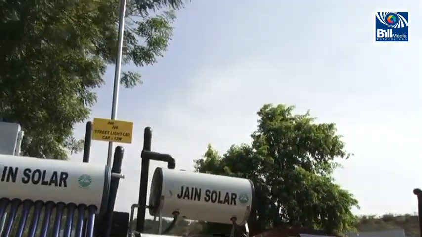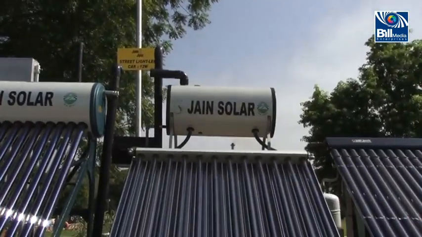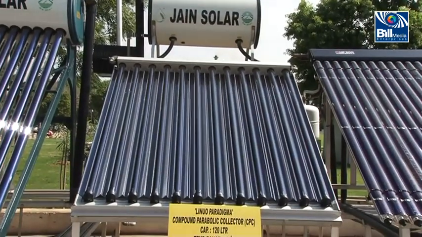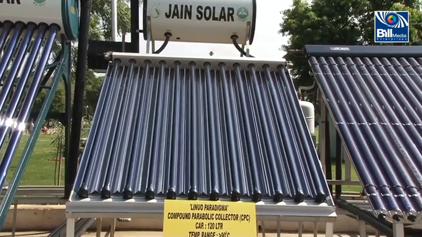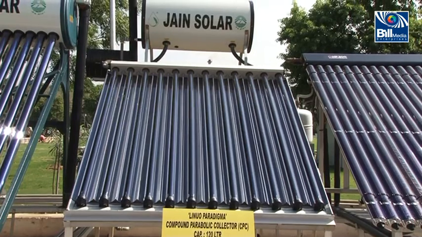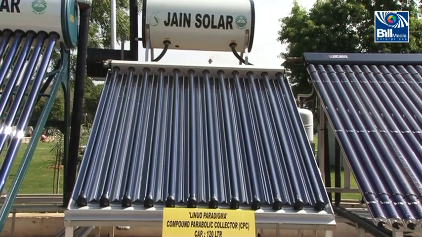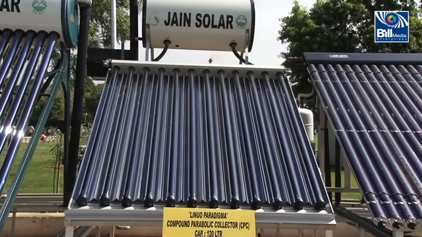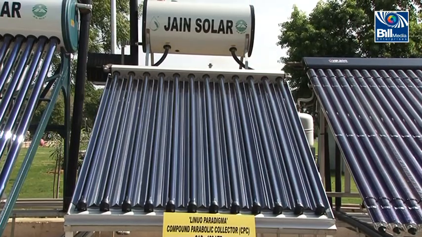So this is the water heating system based on the thermal application. It absorbs the heat of the sun and heats the water, and that water can be used for our bathing purpose, washing clothes and washing our utensils and all that.